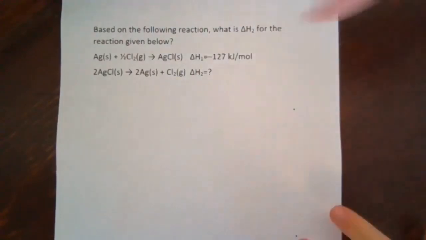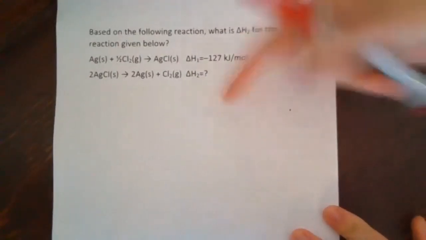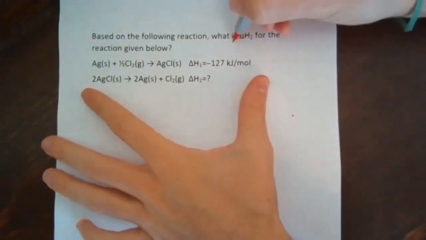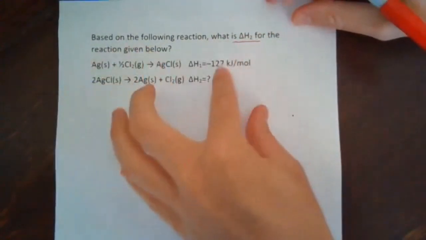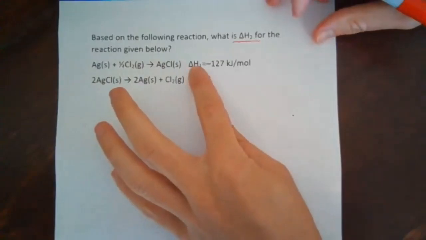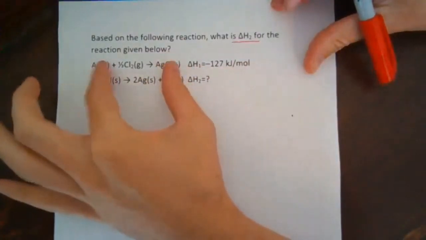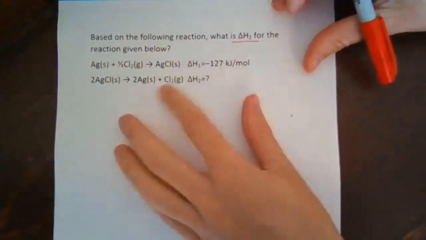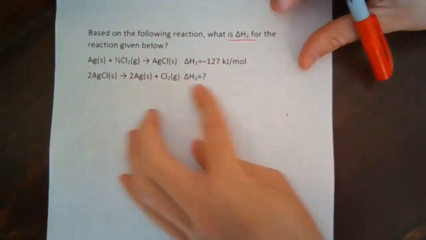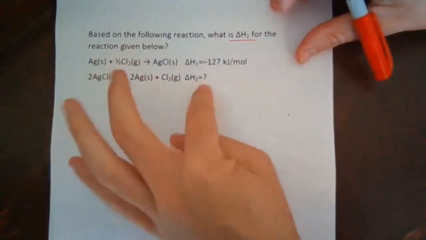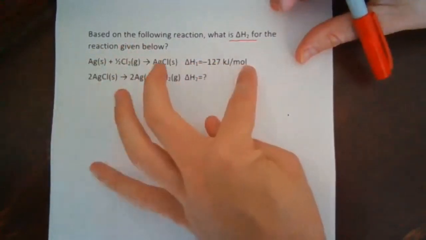Okay, so based on the following reaction, what is delta H2? So we can see this kind of world where we're dealing with Hess's law, we're going to have some sort of reaction with a given delta H, and we're going to want to use this reference equation to determine information about our target equation or equation of interest. Lots of different language for this, but this is always going to be called a reference equation.